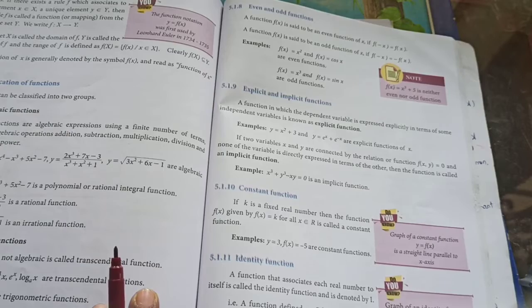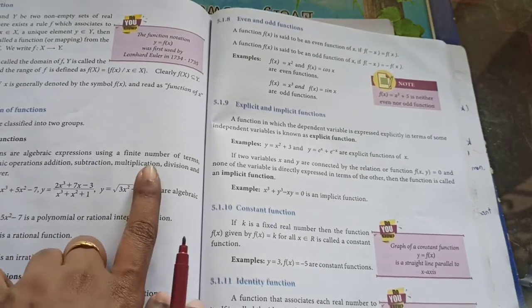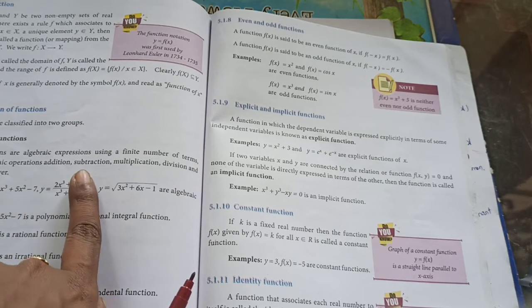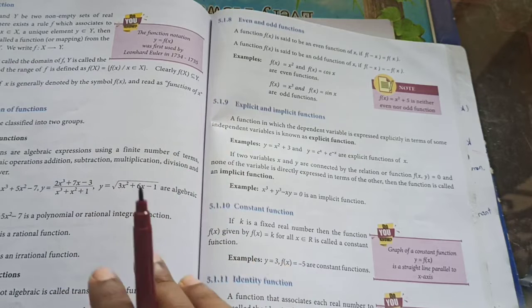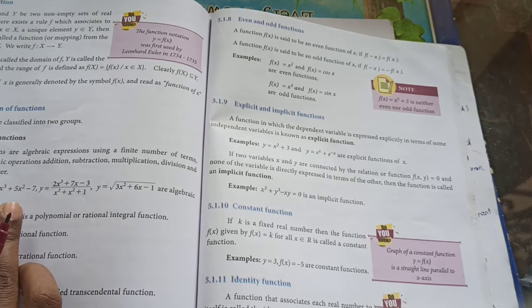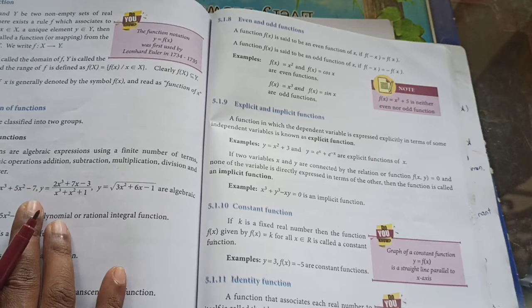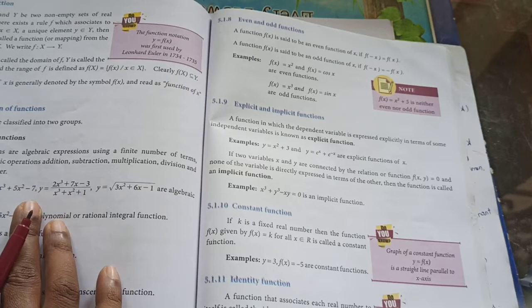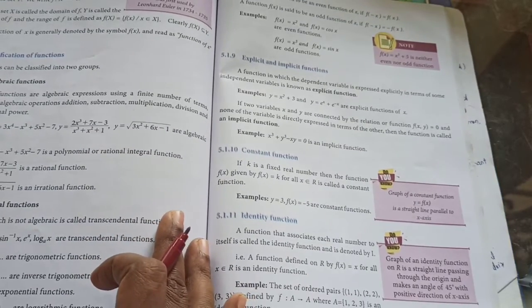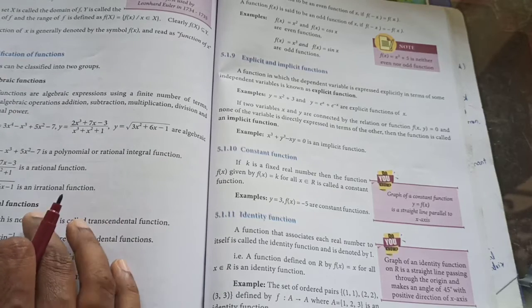So what do you mean by an algebraic function? Algebraic functions are algebraic expressions using a finite number of terms involving only the algebraic operations: addition, subtraction, multiplication, division and raising to a fractional power. So in an algebraic function, only these operations are involved. Some examples given are polynomial or rational integral function, rational function, and irrational function. All these things you have learned in lower classes.